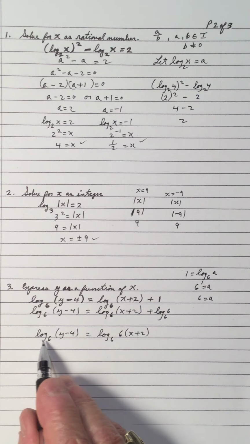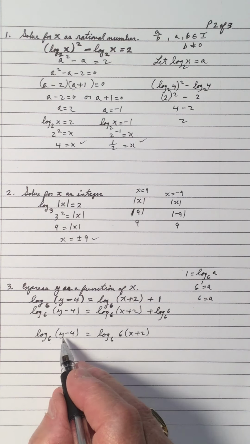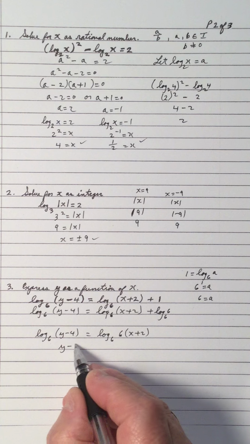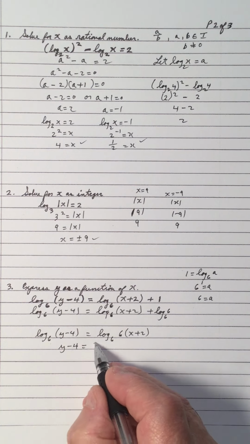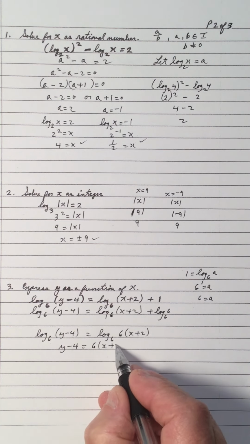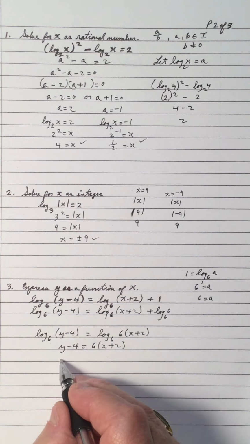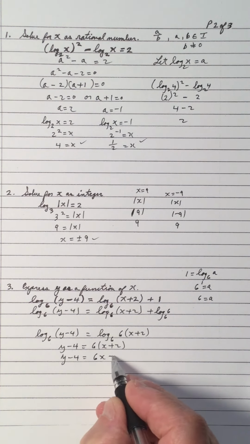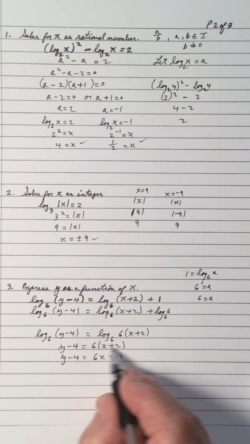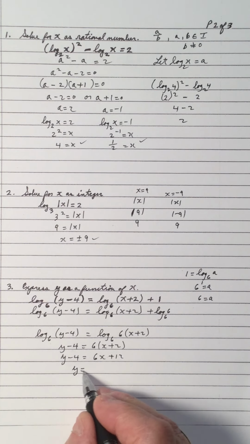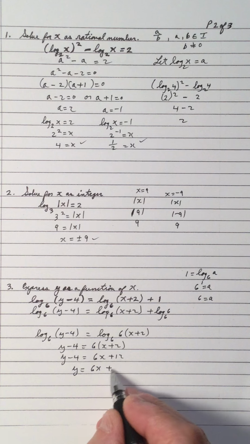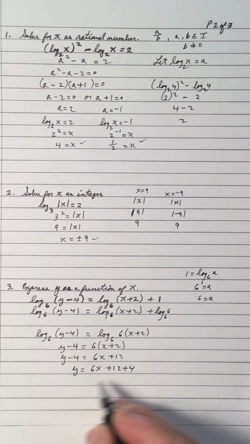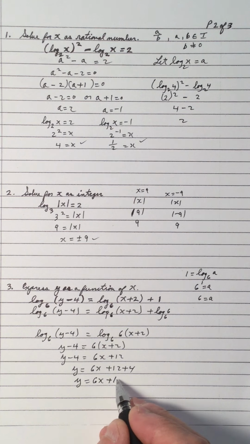So we got the log base 6 on both sides. That means that y minus 4 must be 6 times x plus 2. So y minus 4 equals 6x plus 12, multiplied by 6. So y equals 6x plus 12 plus 4. So y equals 6x plus 16.